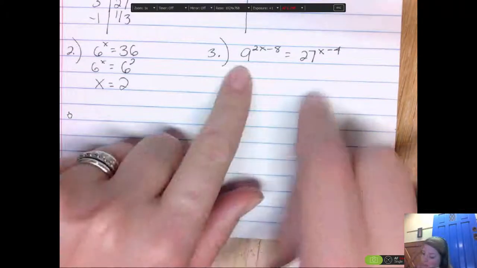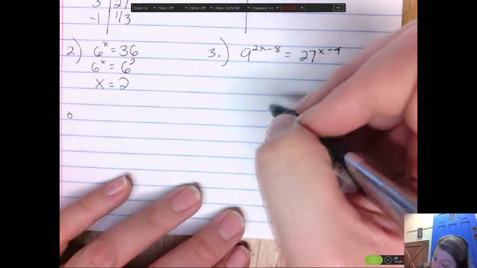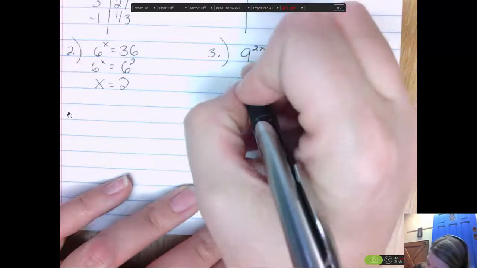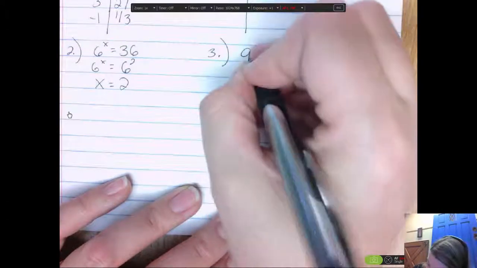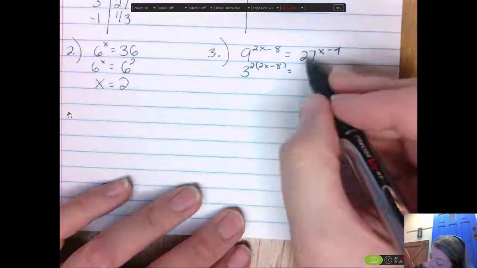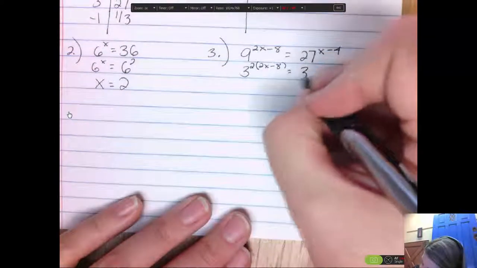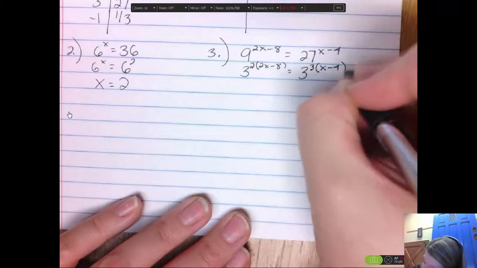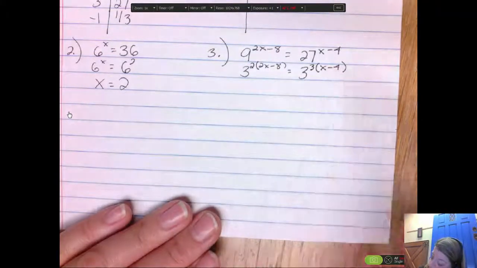Think of this one, and it might be helpful to write out a chart of all the powers. It's just nice to have them. You can do them really fast on Excel. But we can think of this one as 3 squared, right? But then if I move that up here, I have to multiply it by what's already up there. Same idea here. 3 to the third power is 27, so it becomes 3 to the third, but then you already have that x minus 4 up there. So now we have the same base, so we can set this equal to this and solve.